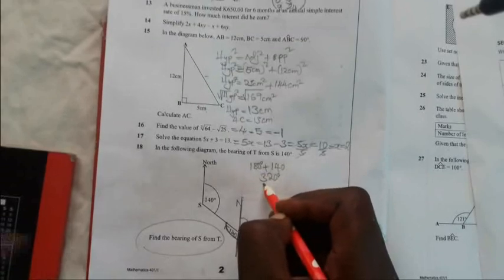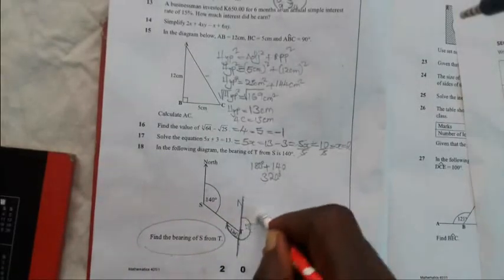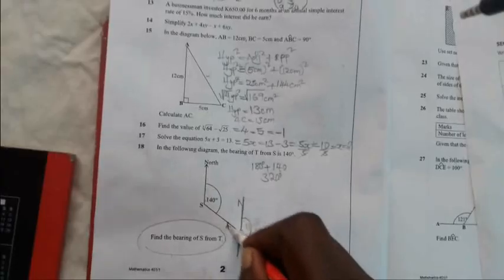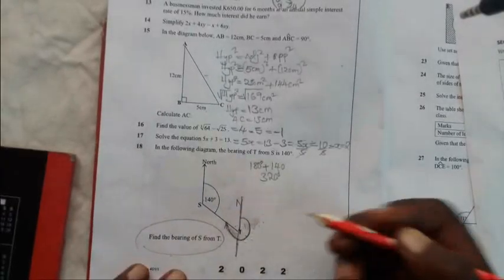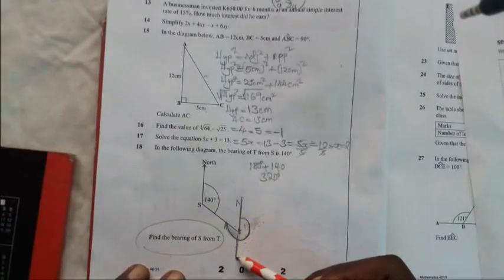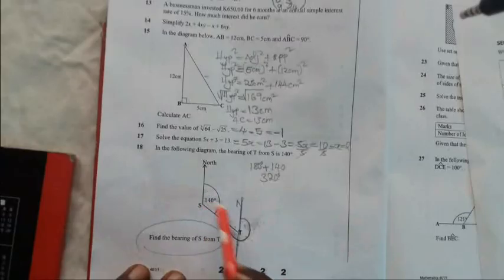The other method you can use is, if we don't know the value of these angles, or we don't use this method, we use a different one. We just consider this bearing. Once we have realized that this is a straight line and this is the bearing, since these two are parallel lines, we can use the property of co-interior angles. This angle and this angle will give us 180.